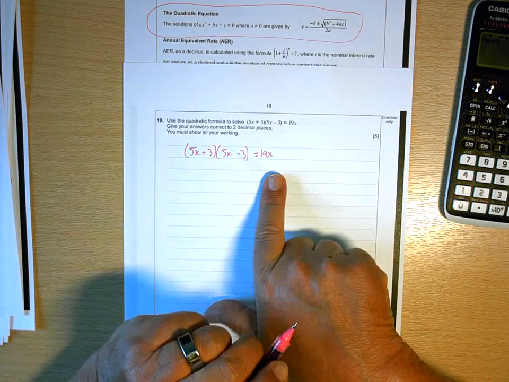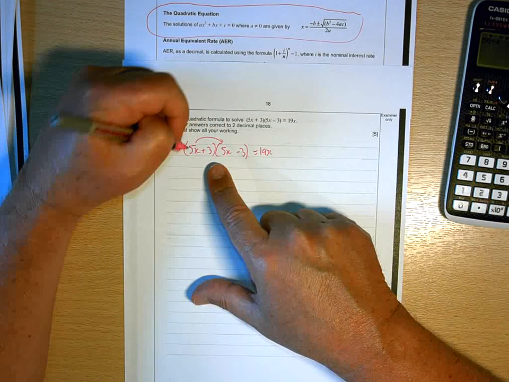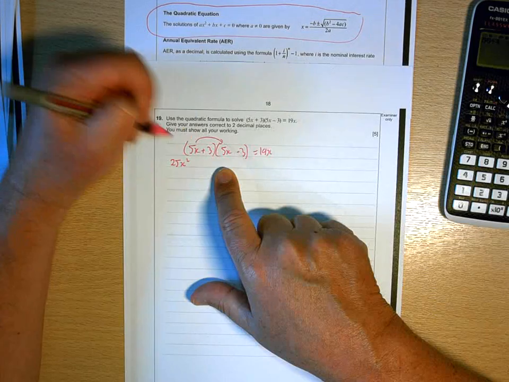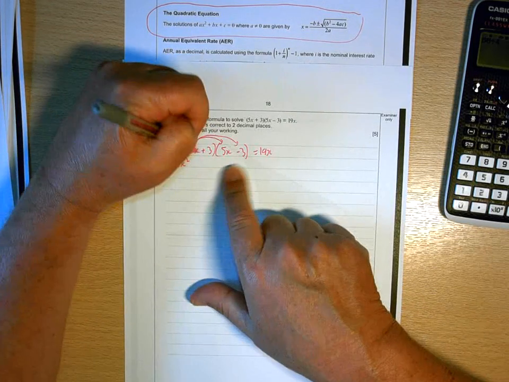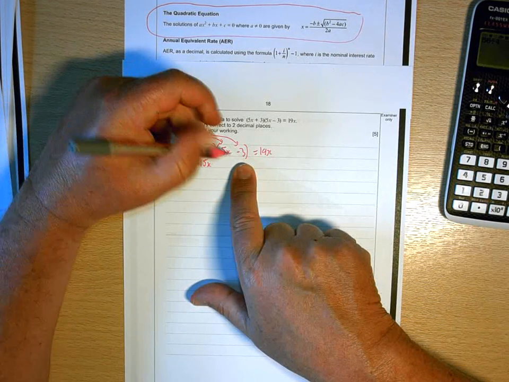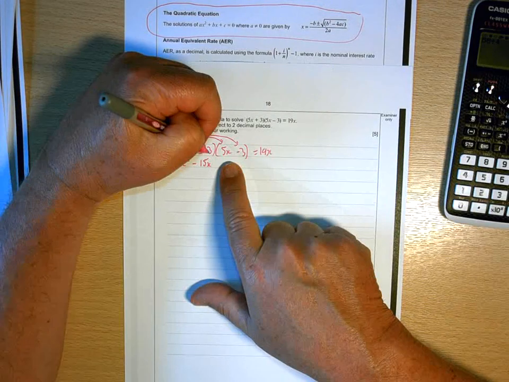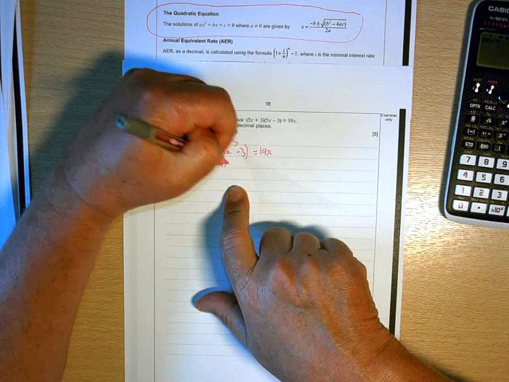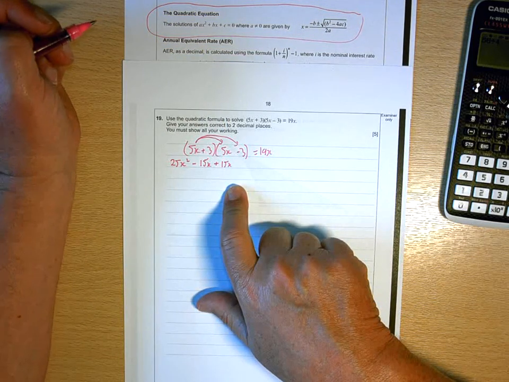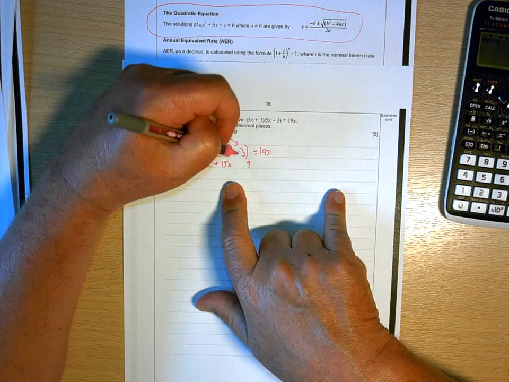So we get rid of the brackets. That's FOIL. First, 5x times 5x, 25x squared. 5x times 3, 15x, positive times a negative, signs are different, answer's negative. 3 times 5x, 15x, positive, positive, signs are the same, answer's positive. 3 times 3 is 9, positive times negative, signs are different, answer's negative.